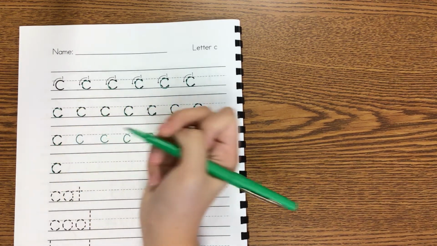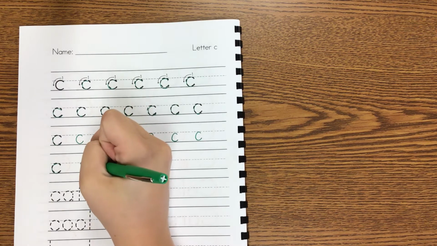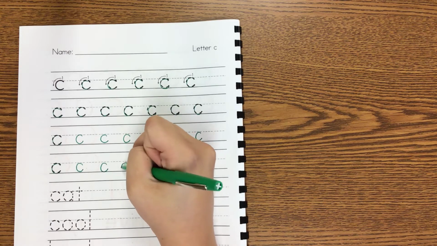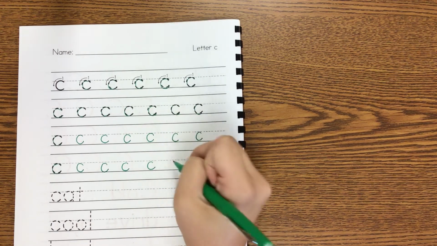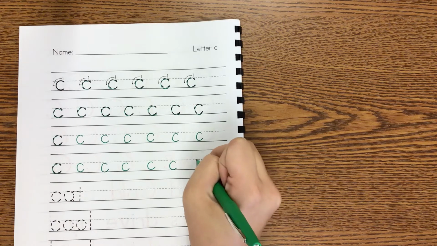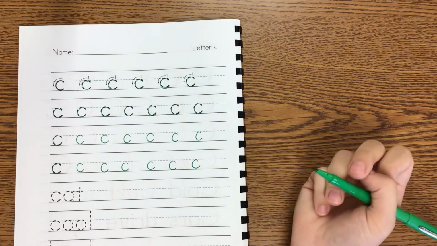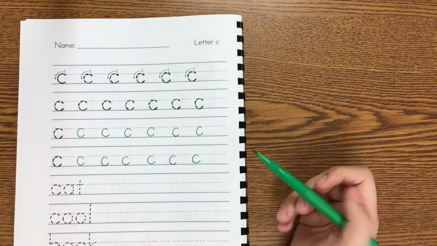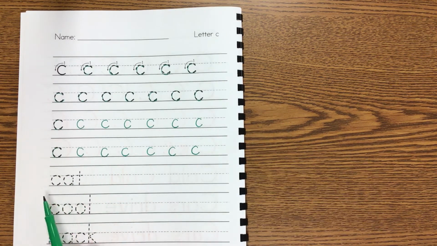Trace this C to remember. Then we're going to drop down right here, write our own little c. We're going to do it 6 times. Then we are going to trace the word cat and write it 3 times on the line.